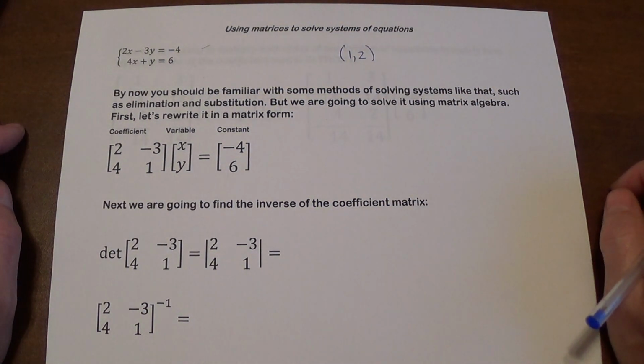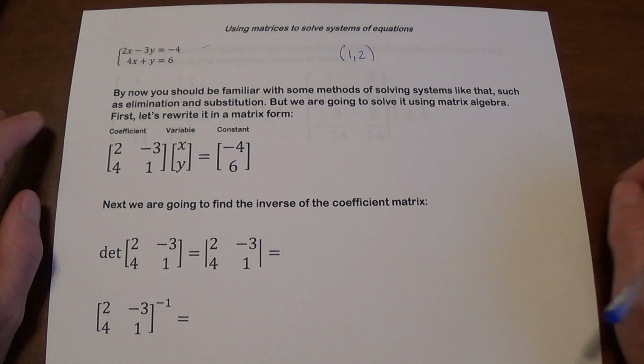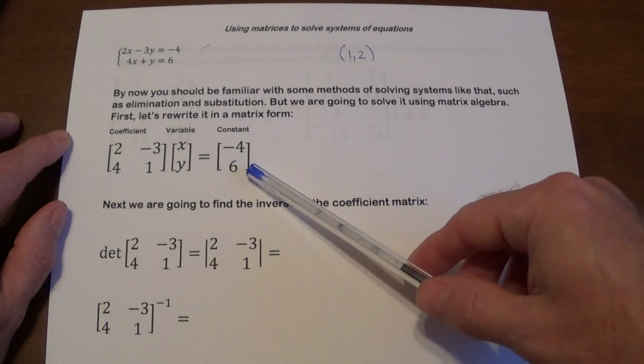There are methods like elimination and substitution that you can use. We're going to talk about how to use matrix algebra. First of all, we're going to rewrite it in matrix form. So we're going to write it like that.